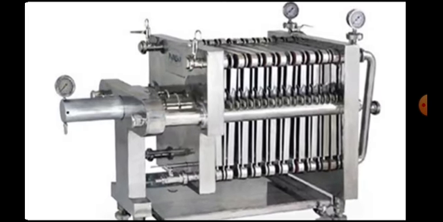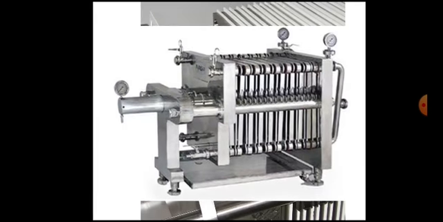This is a more complete diagram of this plate frame filter. When you work in the industries, you will see that this is the most frequently used plate frame filter. You will be asked during interviews in industries about this plate frame filter principle and its working, because this is the most frequently used filter.